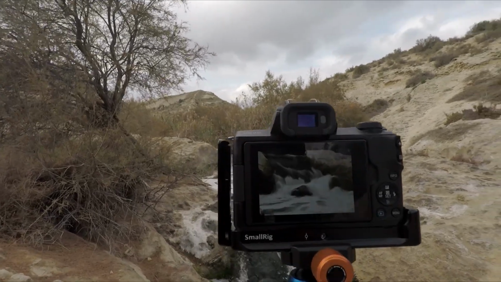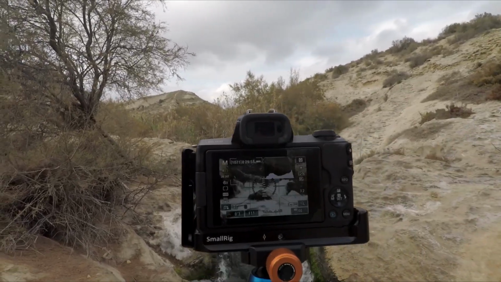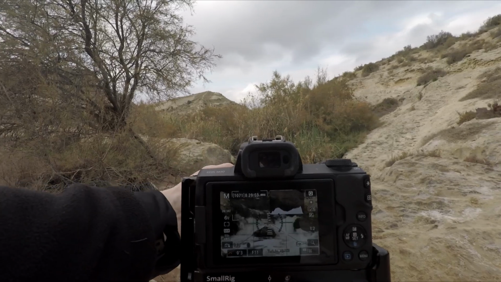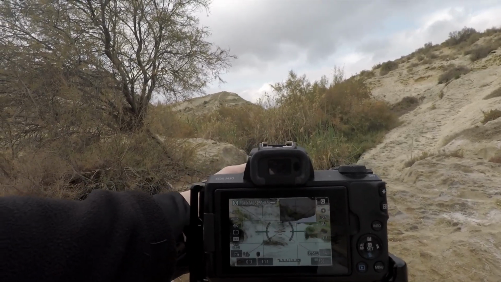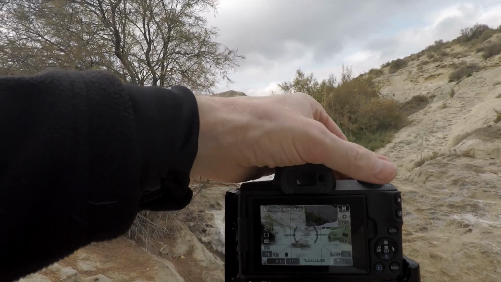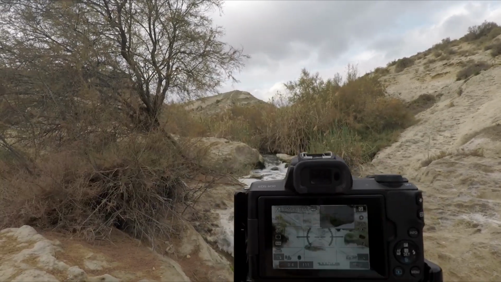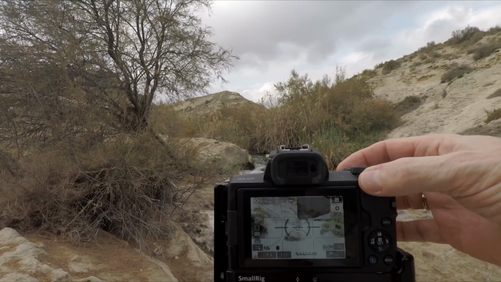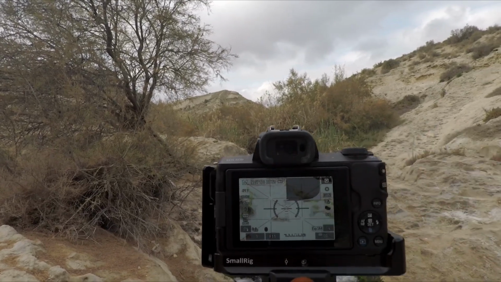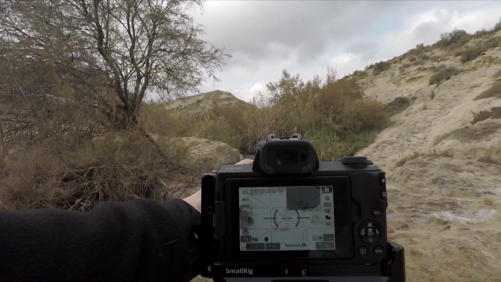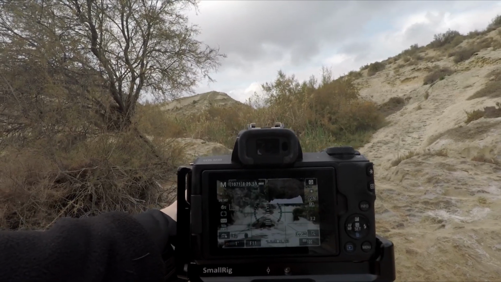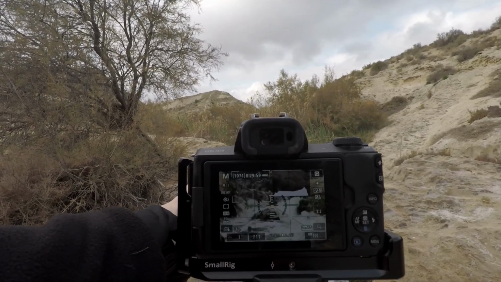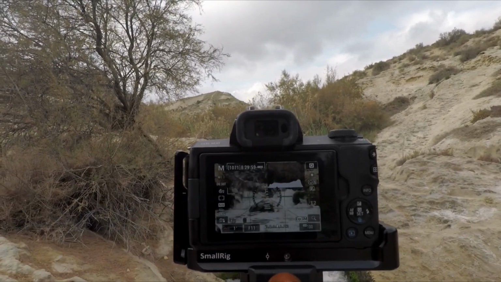And then what I'm going to do now is dial in a bit more of the ND filter to get an exposure of about a second. There, and then we'll take that.